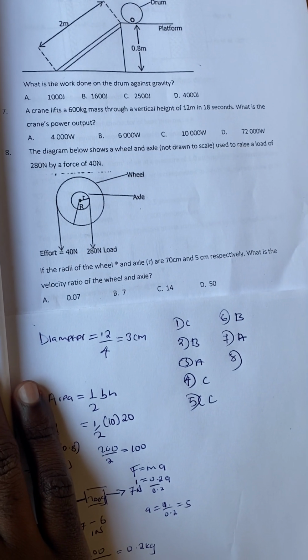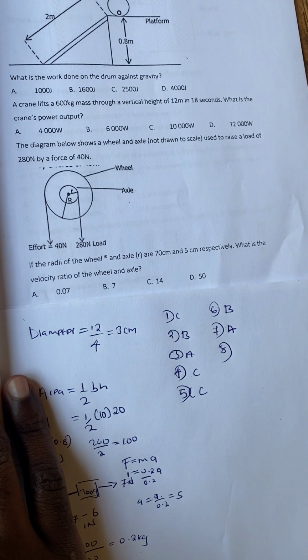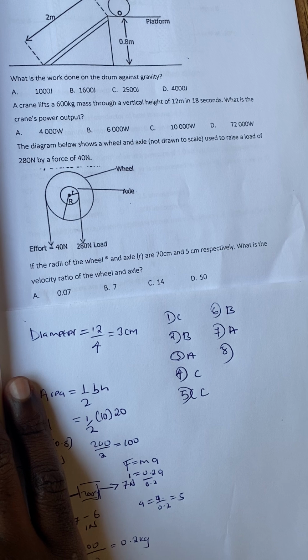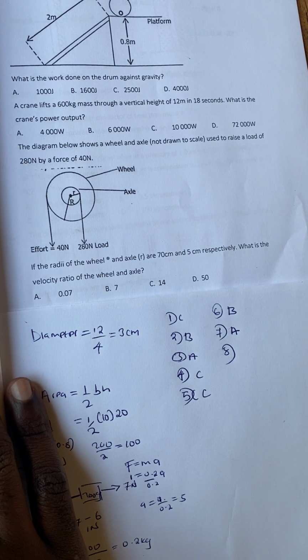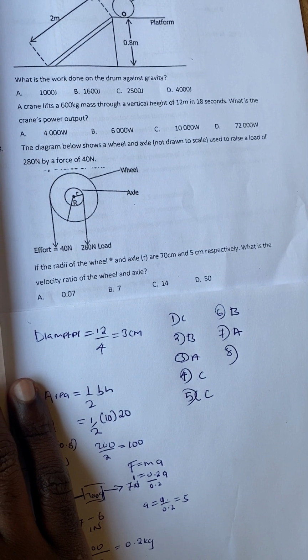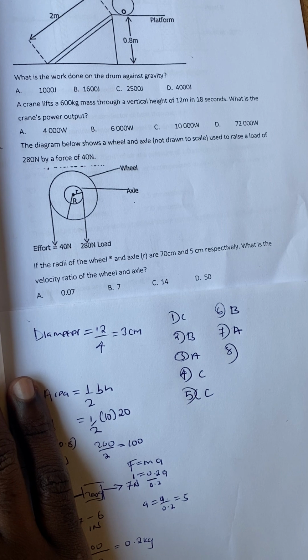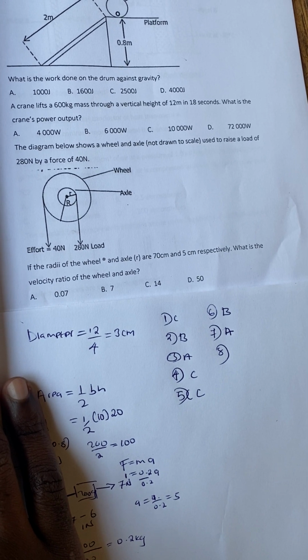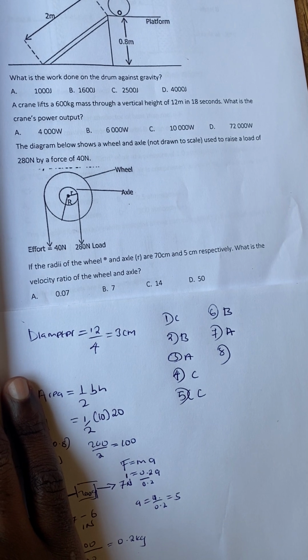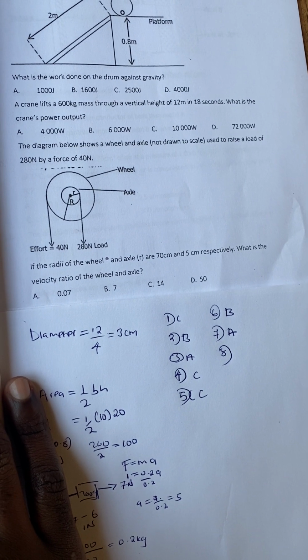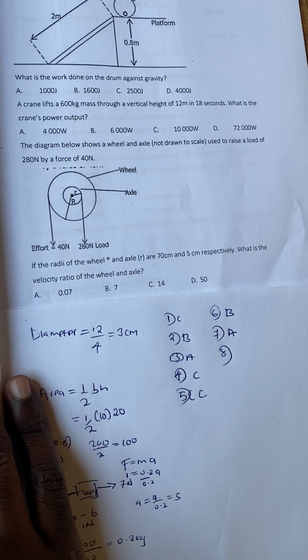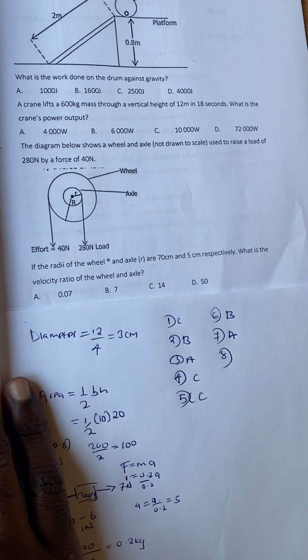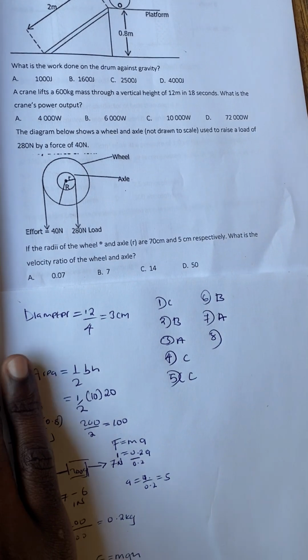Question 8. The diagram below shows a wheel and axle not drawn to scale used to raise a load of 280 Newton by a force of 40 Newton. If the radii of the wheel and axle are 70 cm and 5 cm respectively, what is the velocity ratio of the wheel and axle?